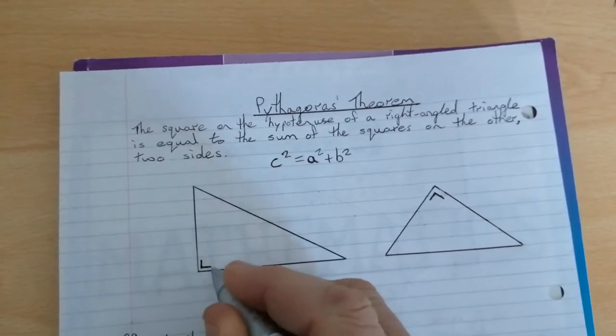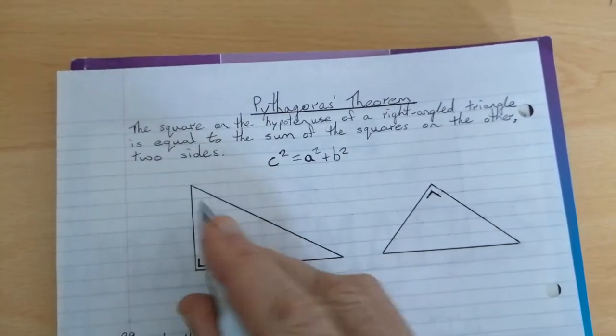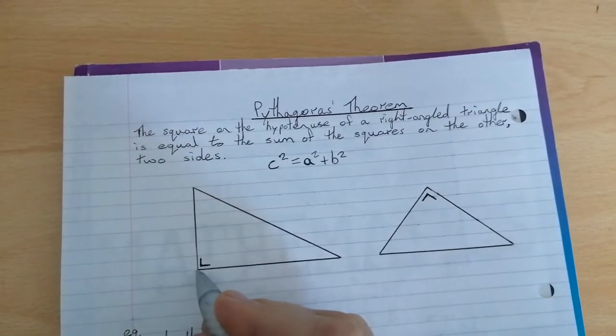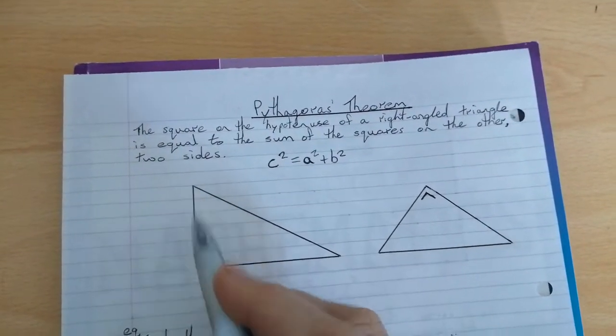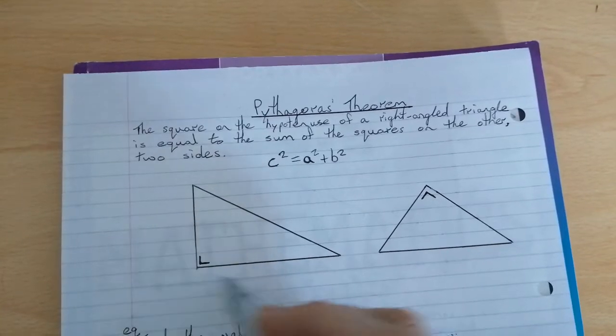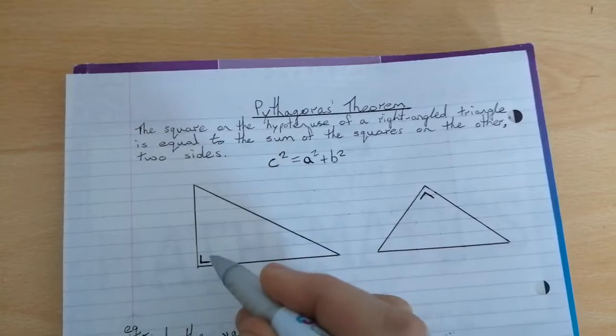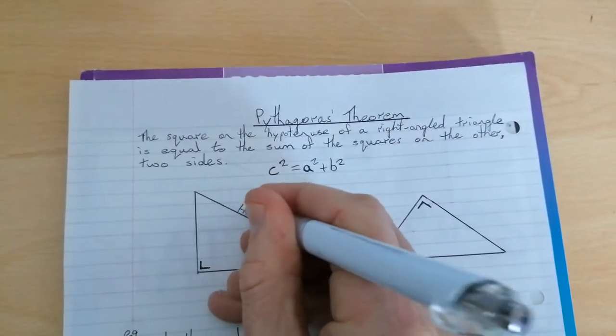So if you know where the right angle is, this side is across from it. It's not touching the angle at all. Whereas this side goes right up to the corner of where that angle is. This side goes right up. If you like, these two sides form the right angle. This one then is opposite it. So this is the hypotenuse here.